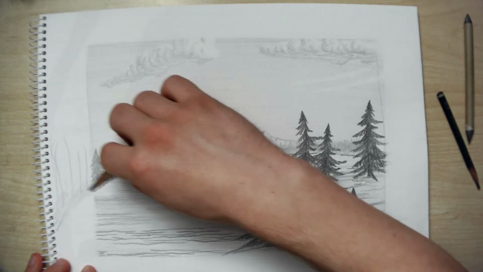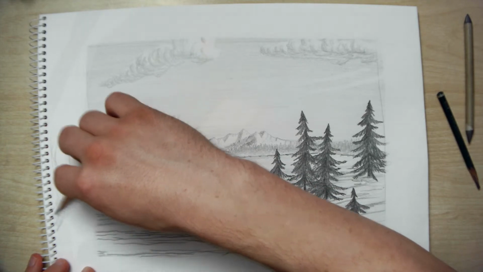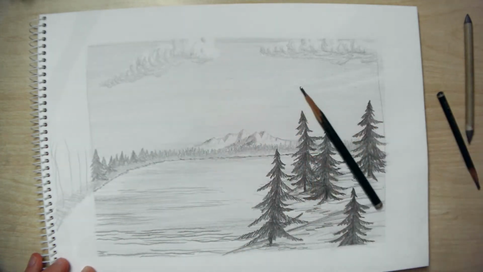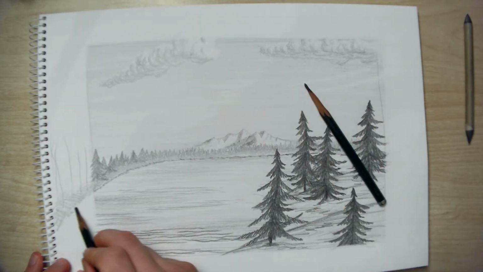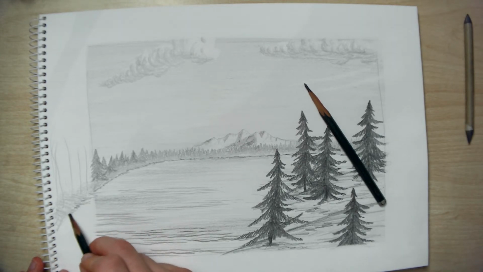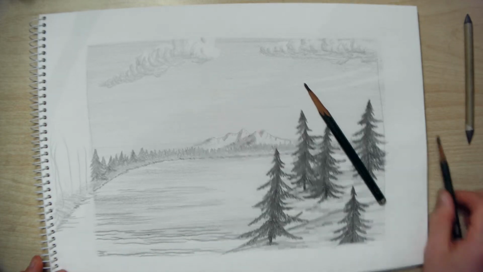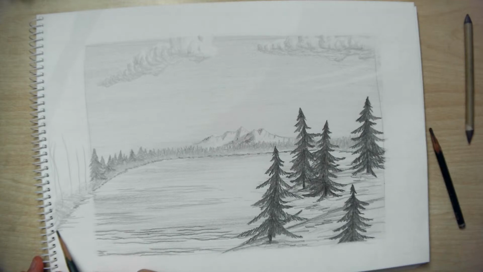Cross-hatching one way and the other way. And then just adding a water line. Maybe I should extend the water itself then as well.